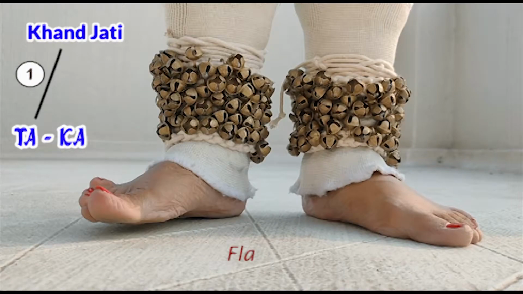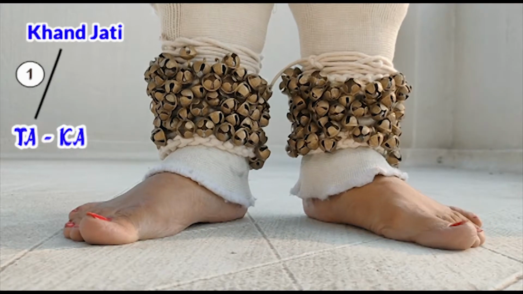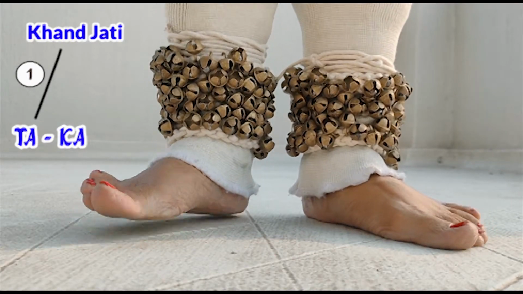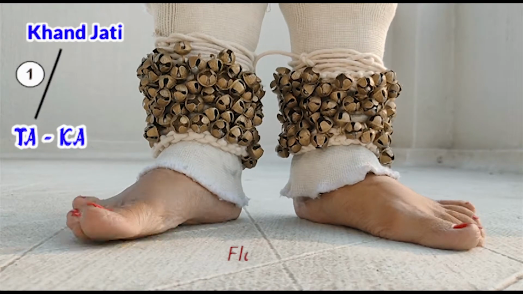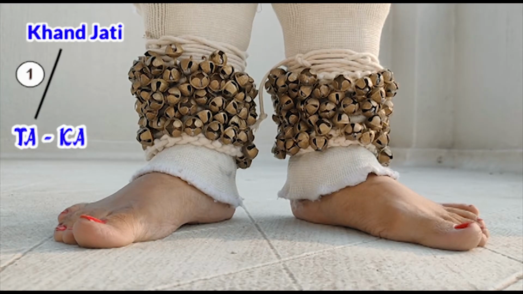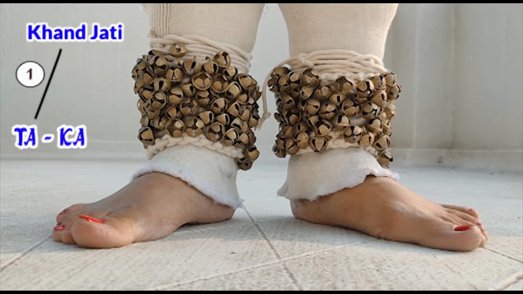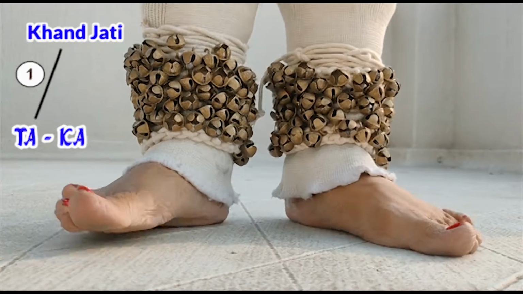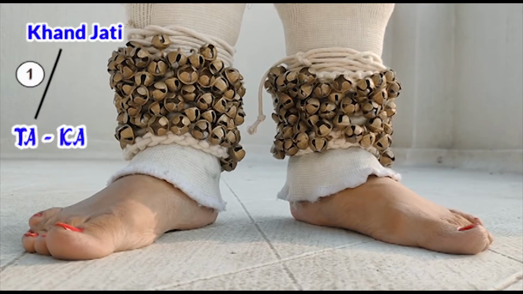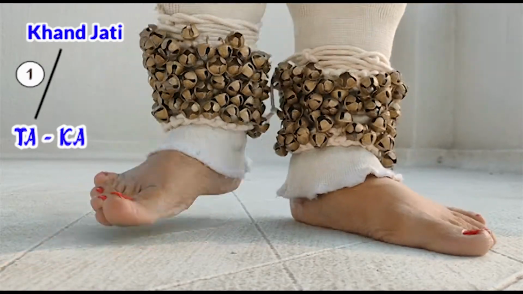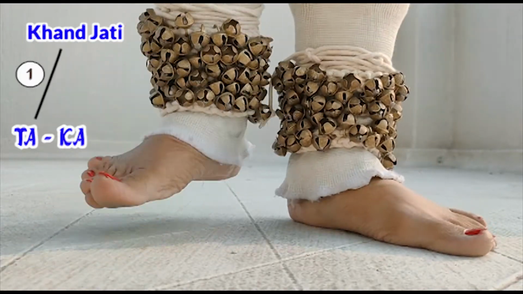Taka, flat flat. Or we can do the taka, flat hill. So the two types of doing taka is taka, taka, taka, taka, or taka, taka, taka, taka.